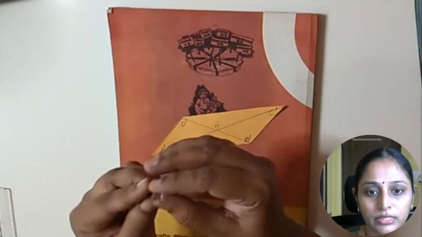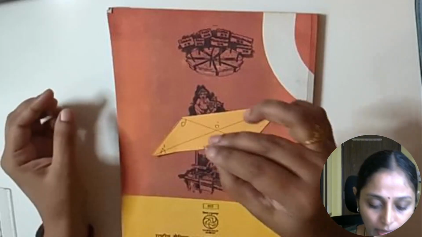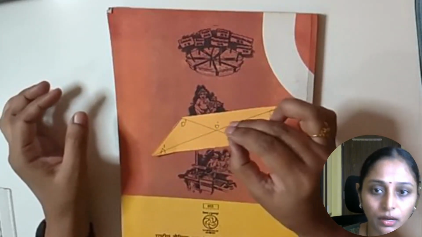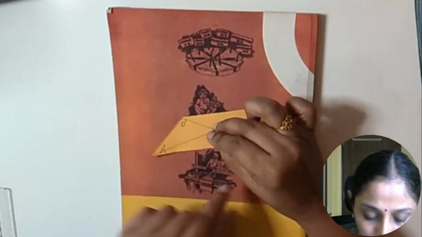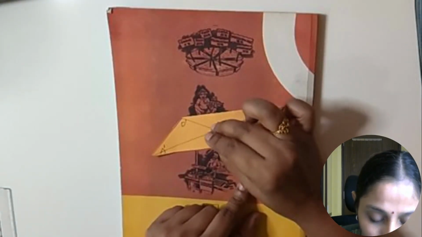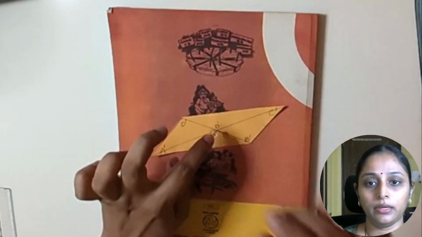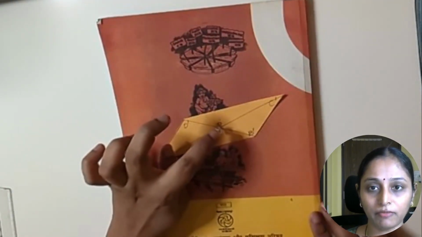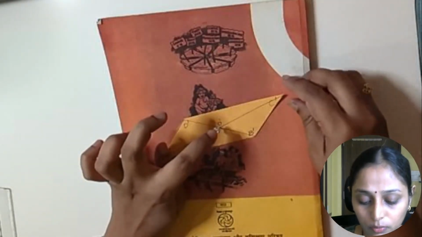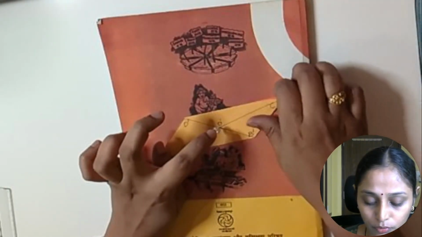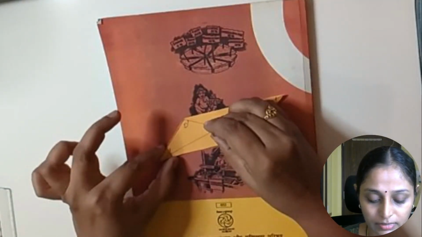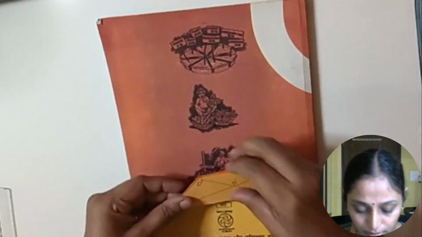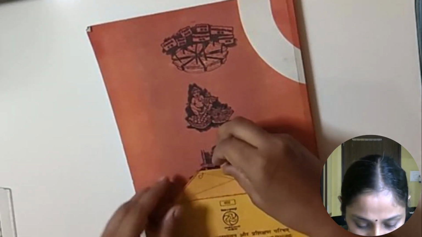So I'm using this pin here. Okay, I'm going to place it over the point of intersection of the diagonals. Okay, I'm going to place it like this, and then I have to rotate it by 180 degrees. Now, let me use this line as my reference.